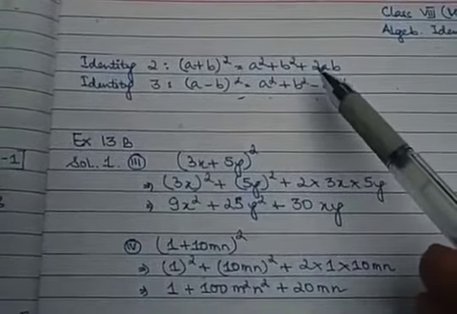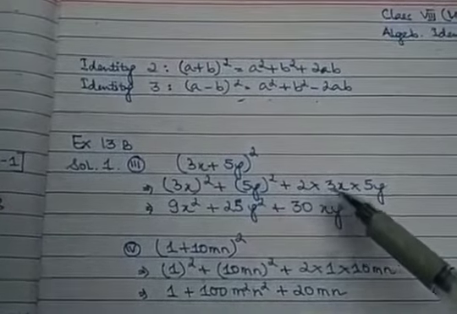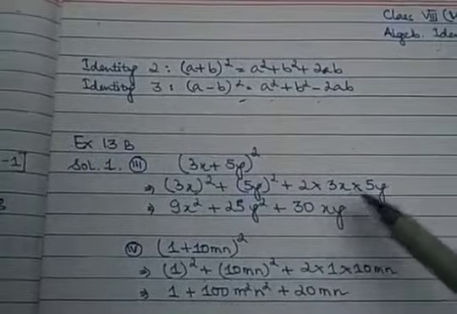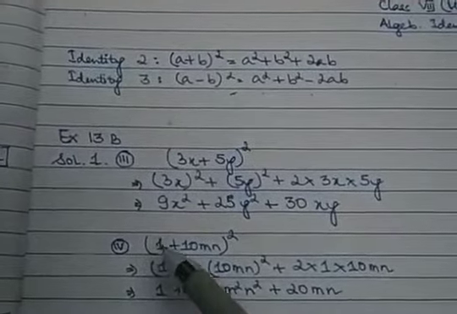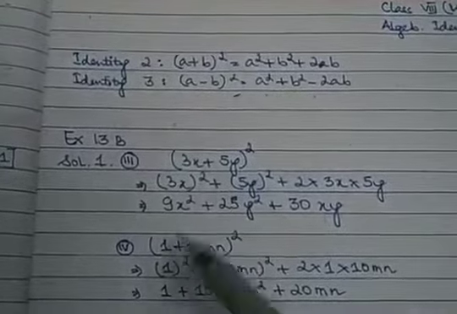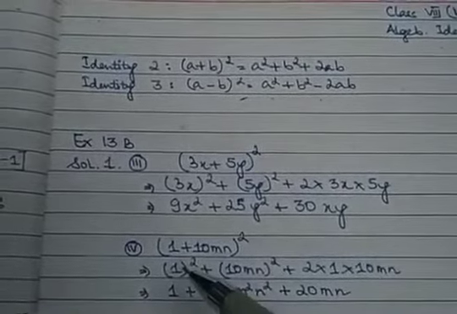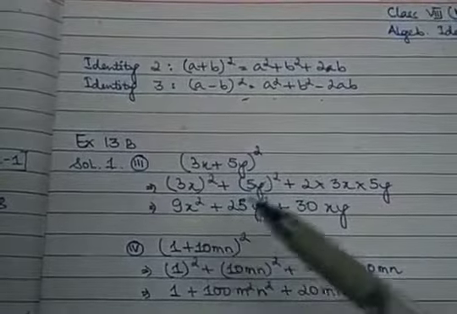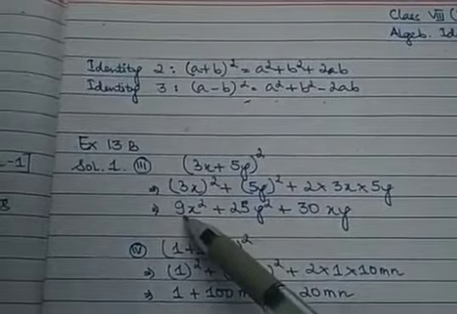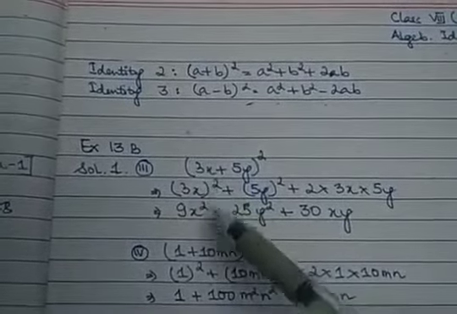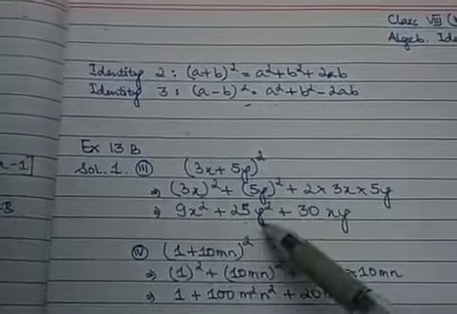As you know, the relation between constants and variables is multiplication, so 2ab, that is why I have written 2 into 3x into 5y. Now (3x) whole square, we know that whole square means the same thing needs to be multiplied 2 times. I need to show all the necessary steps, though if you skip those steps you may save your time. So 3 square means 9, it's simple math, x square, plus 5 square means 25, y square.